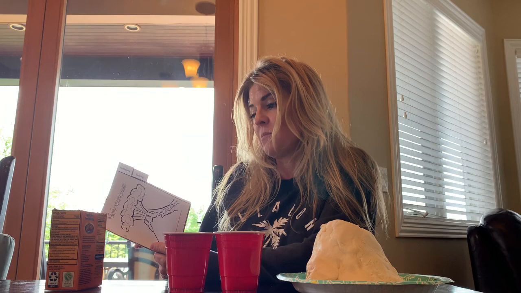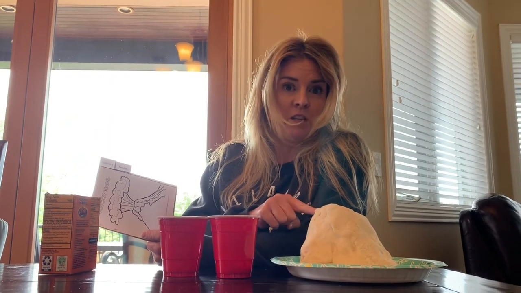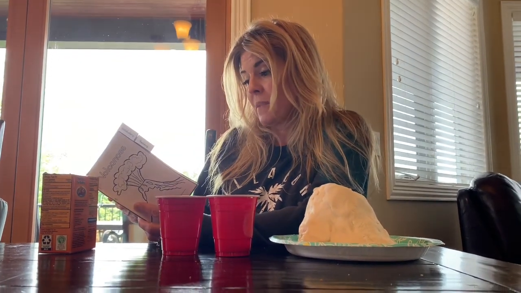So the investigation portion, basically what you're going to be doing is writing down your observations from your experiment. If you can't do the experiment, then you can watch mine and write down your observations from mine. And you're going to really think about what's going on when we're doing our explosion. Okay, so here we go.